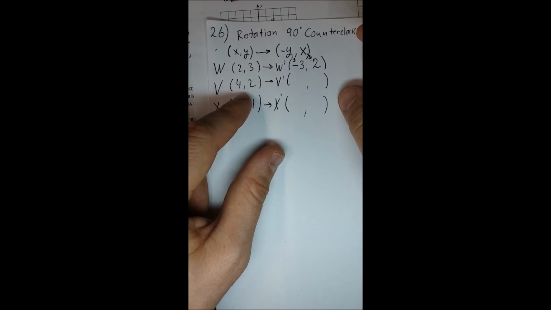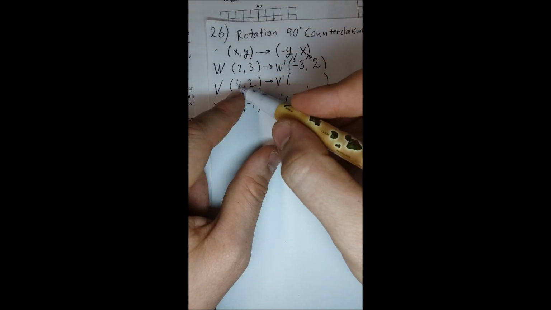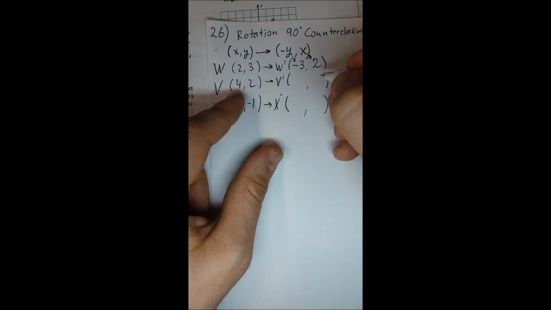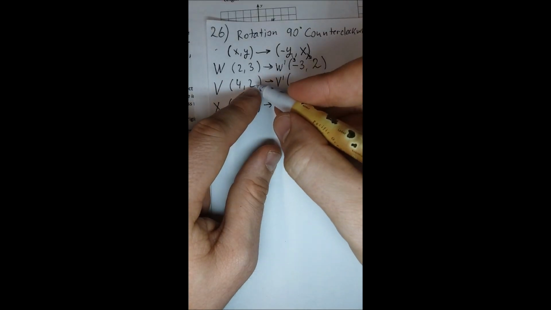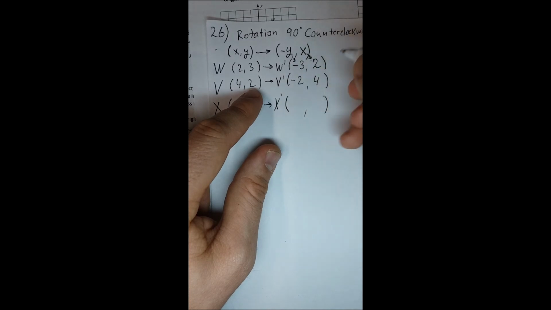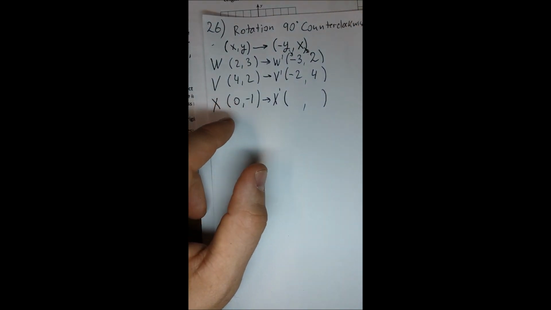Let's do that one more time. X in this case is 4, so I know that my x has to be the last one, so it's going to be 4 right here, and my y is now in the front with the opposite sign, so it's negative 2. Last one, I'm going to pause here.